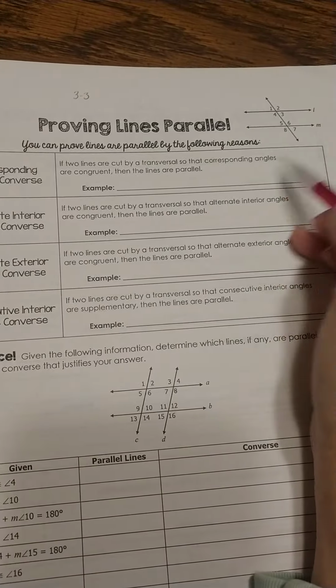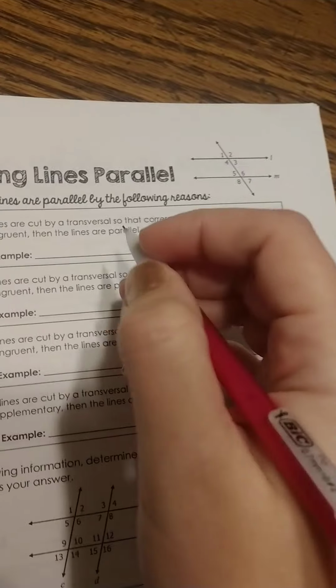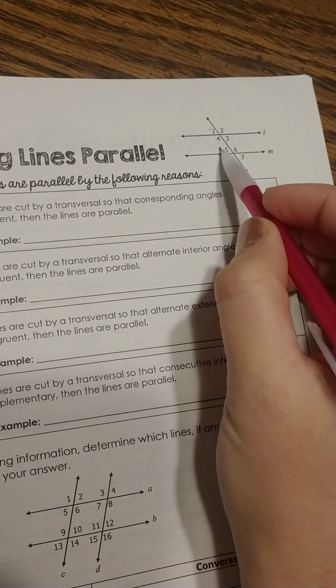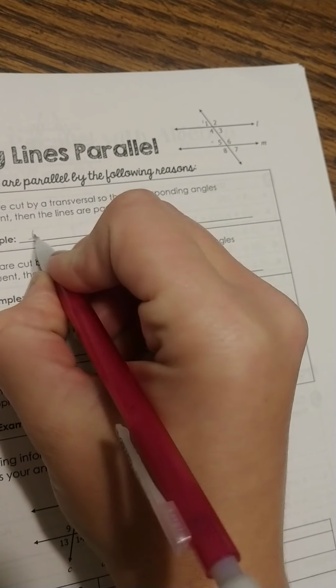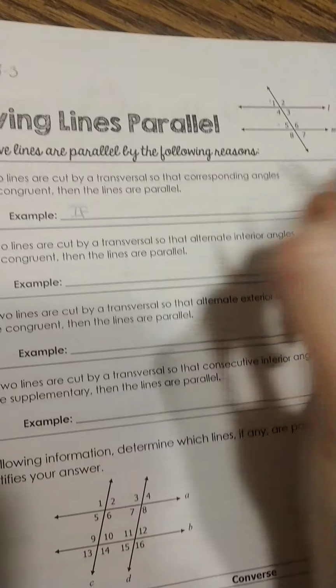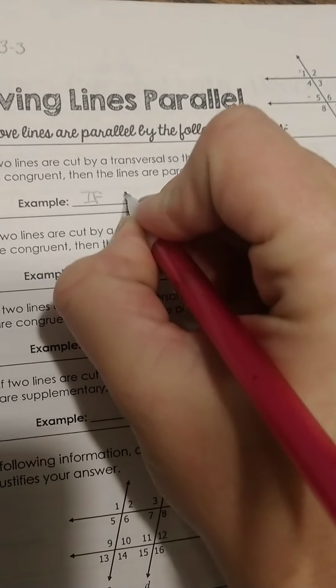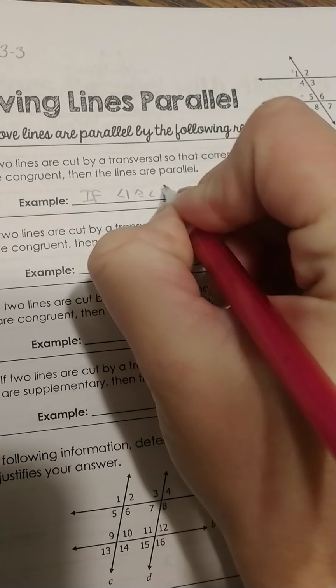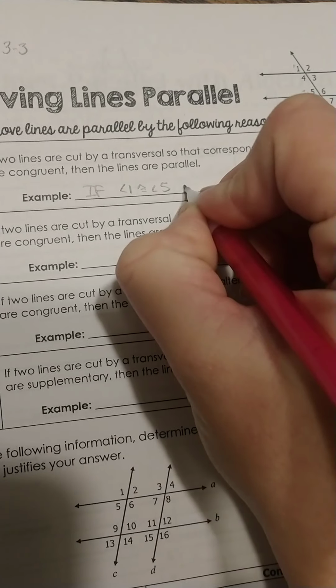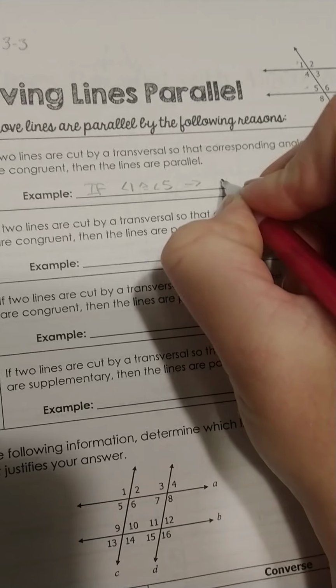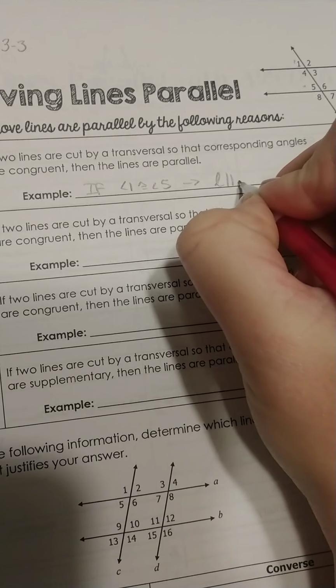Meaning, if you take this little figure here, an example of corresponding angles would be 1 and 5. Sorry, I forgot how difficult this is. If angle 1 is congruent to angle 5, then line L is parallel to line M. L and M, oops, you can't see that. L and M, there we go.